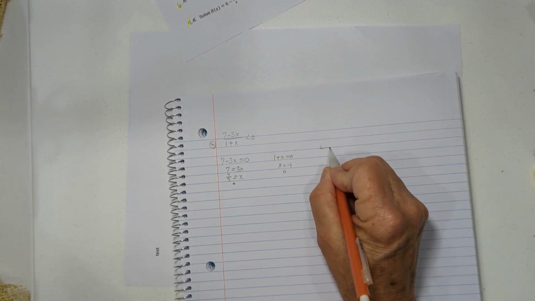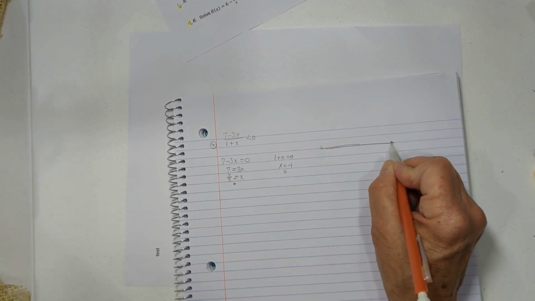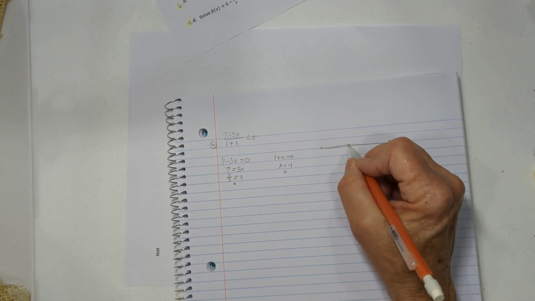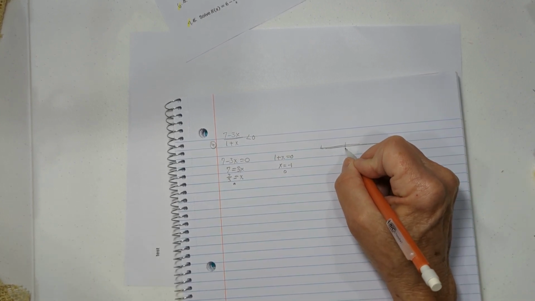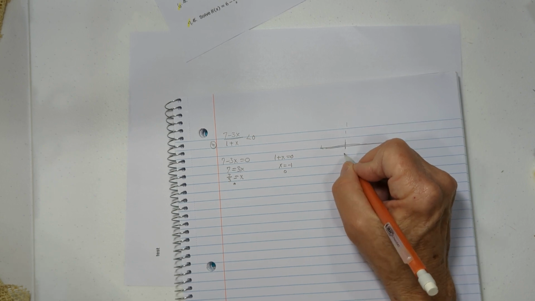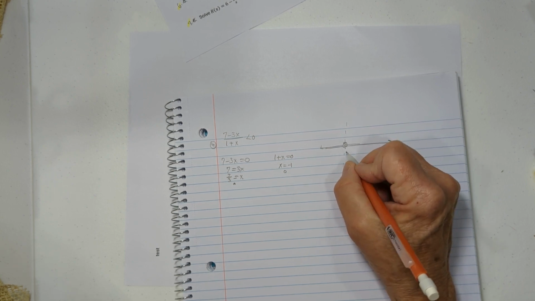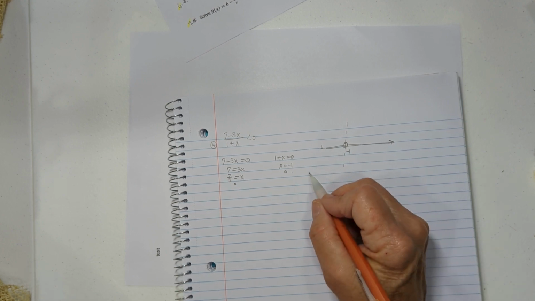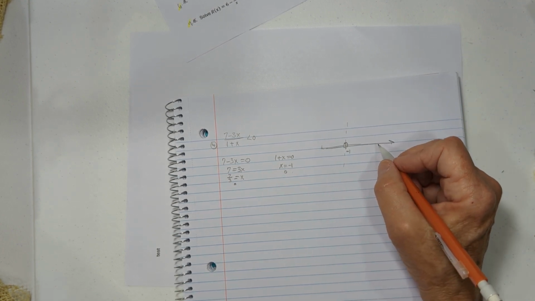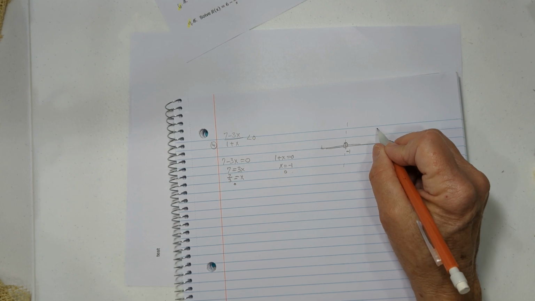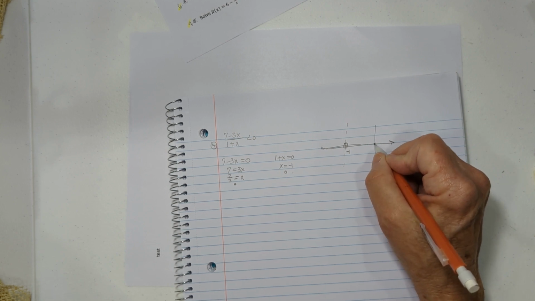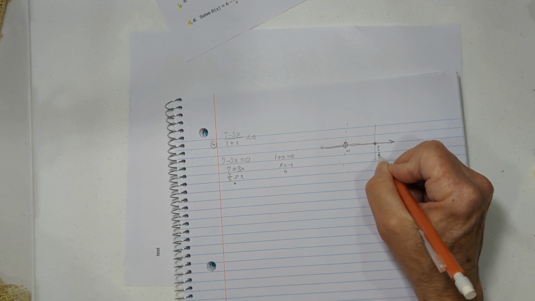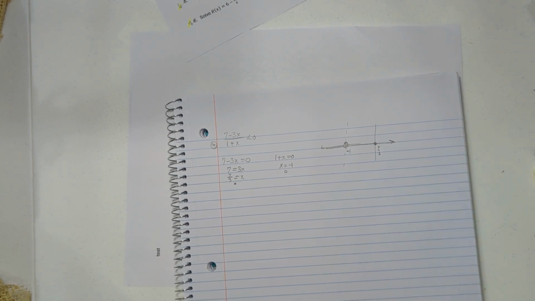So now I set up my number line. On my number line, I'm going to mark -1 right here, and I'm going to put a big open circle to remind myself it cannot ever equal that. And then 7/3 is what? That's 2 1/3. It's somewhere over here. This is 7/3. I'm going to put a closed circle to indicate that it can be there. It's defined.